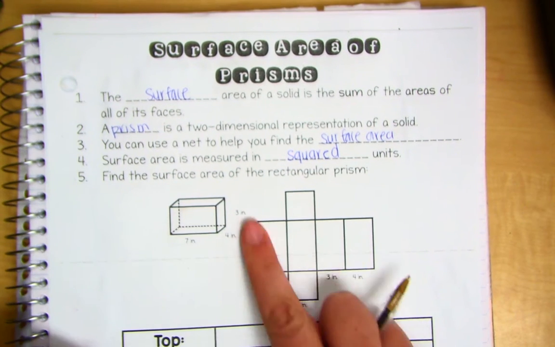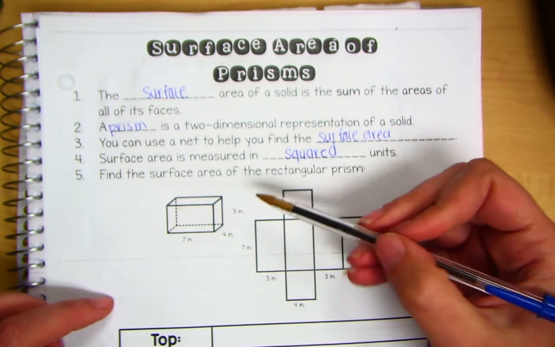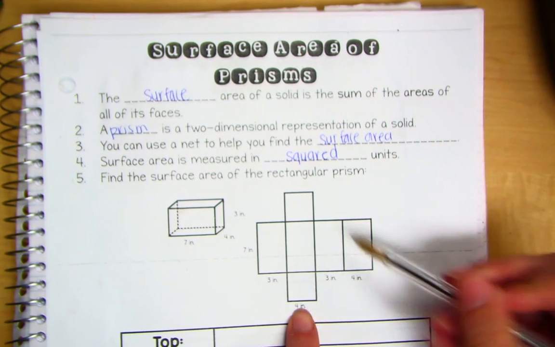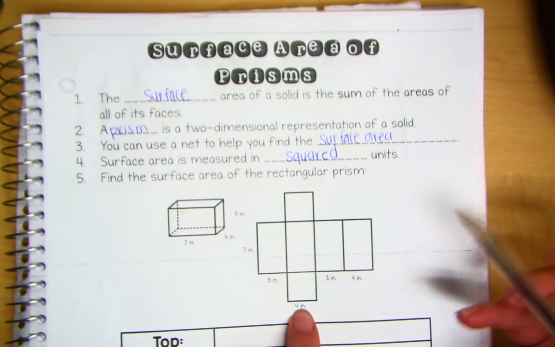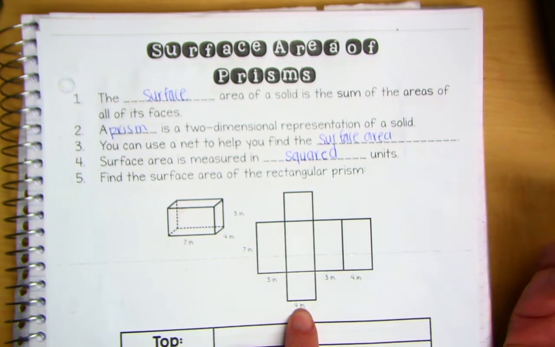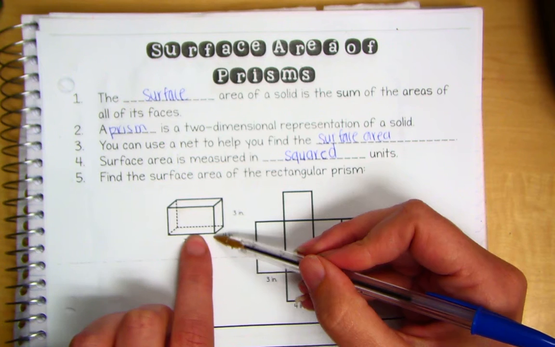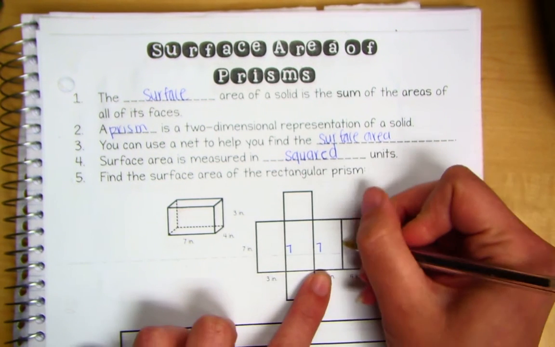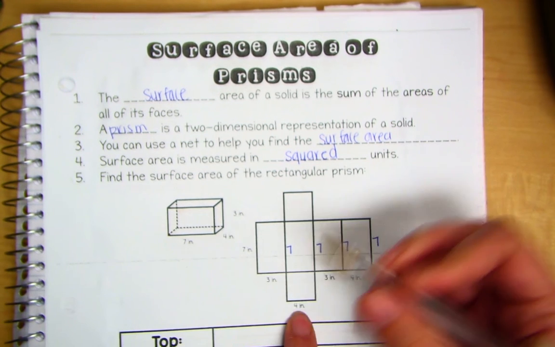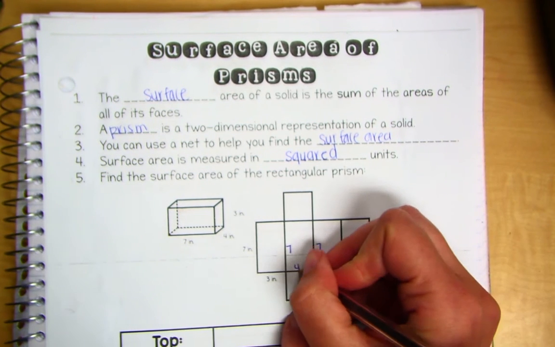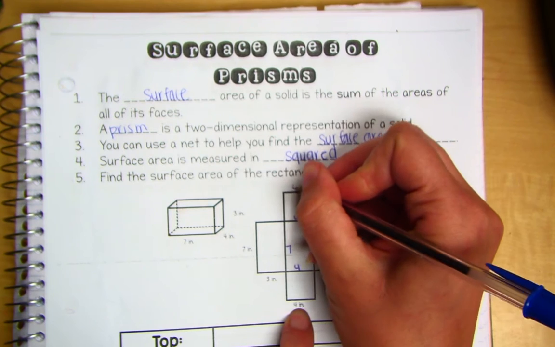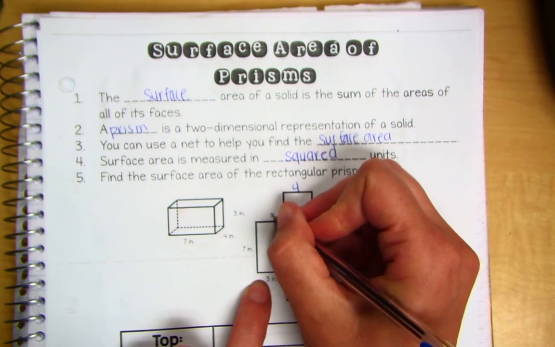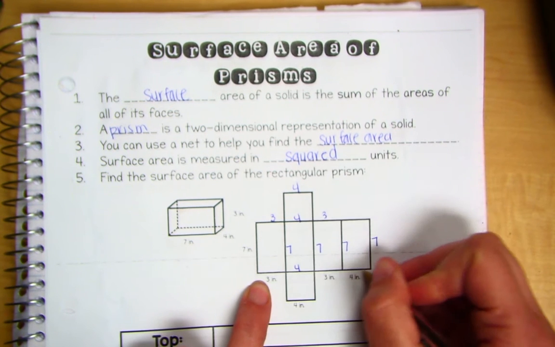Okay, so if we're going to be finding the surface area of this rectangular prism, it gives us some of the units, but we're going to finish it up so that we have all of the sides, so that we can easily find the area of each of these rectangles. So starting with this one, this would be my 7 and my 3. If this is 7, that means that this line is 7, this line is 7, this line is 7, this line is 7. And again, if this is 4 right here, then this has to be 4, this has to be 4, this has to be 4. And if this line here is 3, this one would be 3, this is 3, this is 3, if this is 4, this is 4.